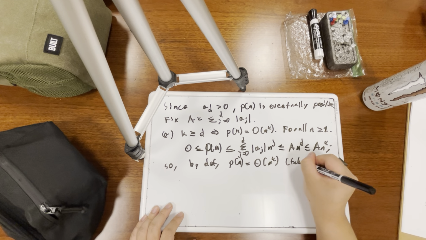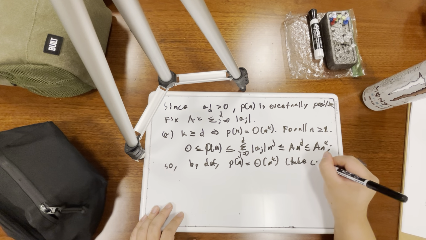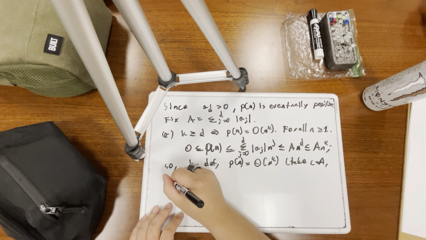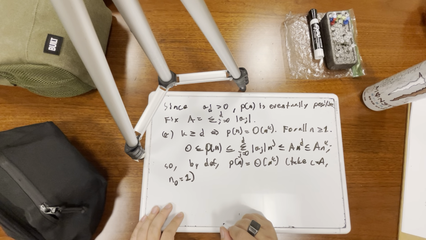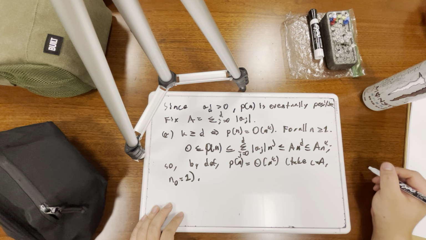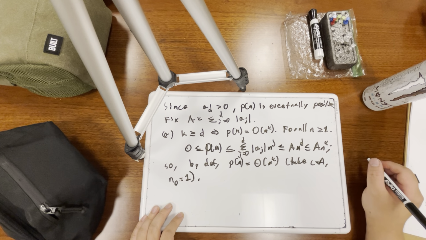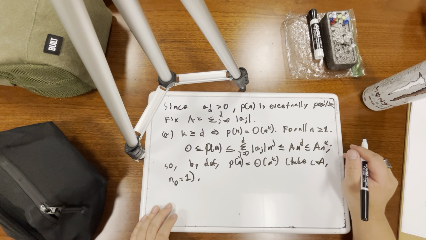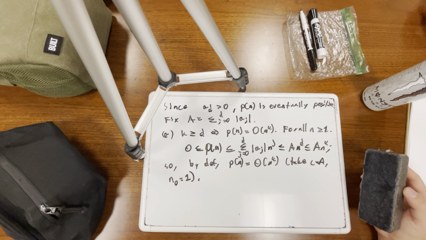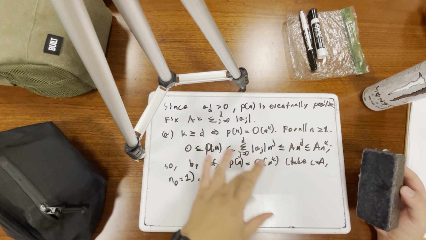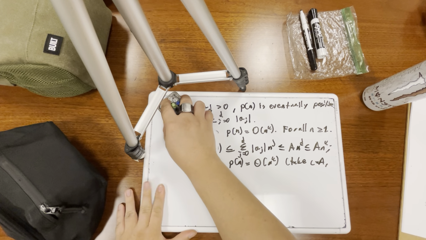Take c equal to A and n naught equal to 1. Okay? That fulfills this. Now let's go on to B.